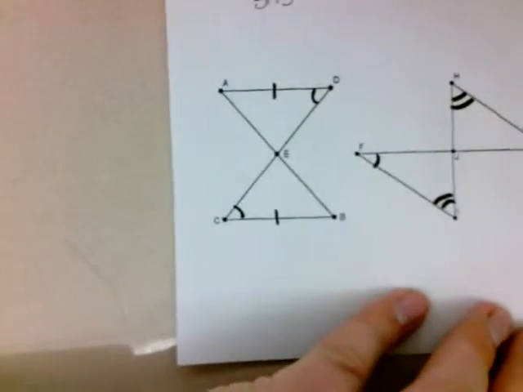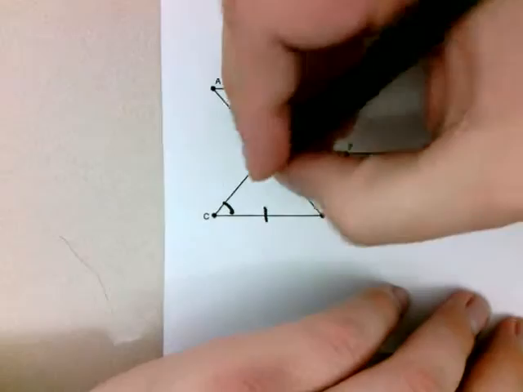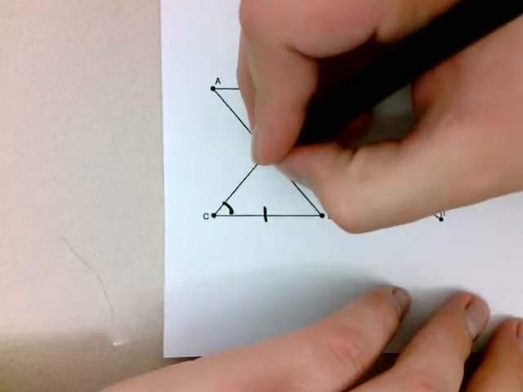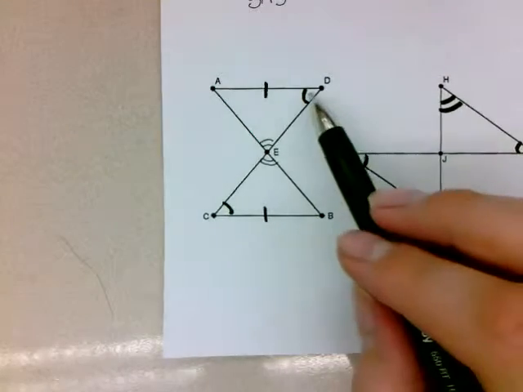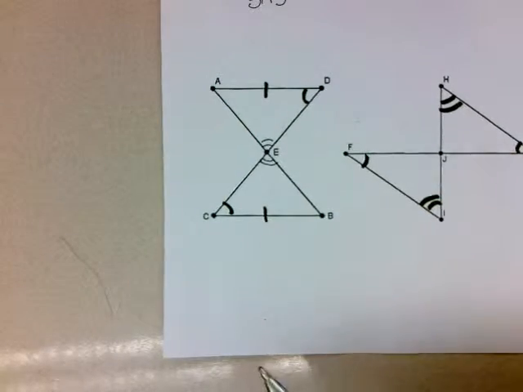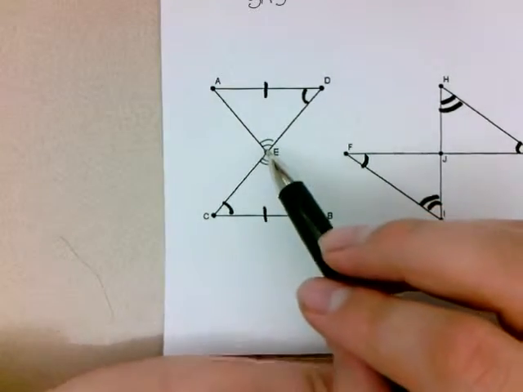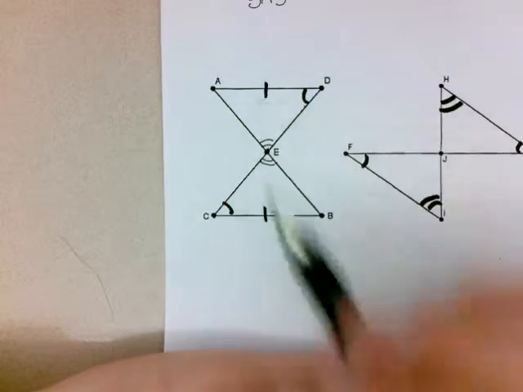This one right here. All right. Once again, we have vertical angles. Let's mark the vertical angles. Make sure you use two lines because we've already used up the one-line ones. And this one shows us angle, angle, side.